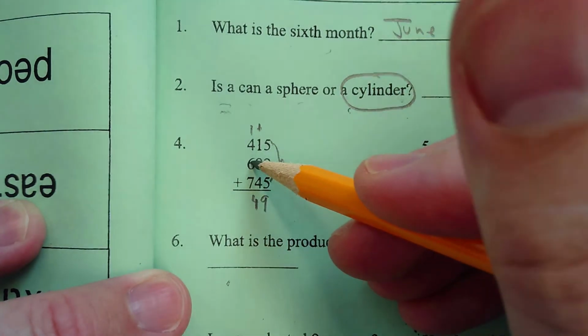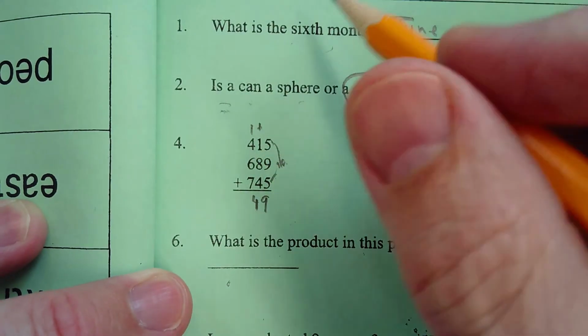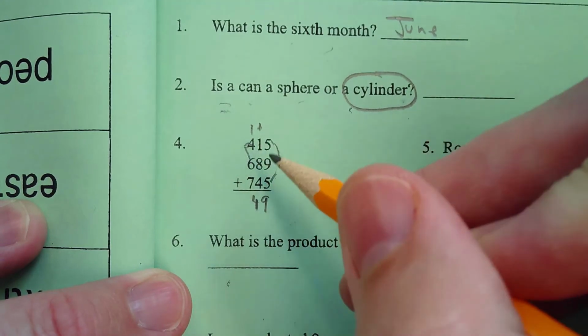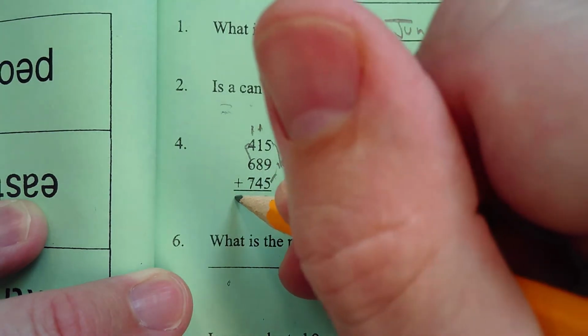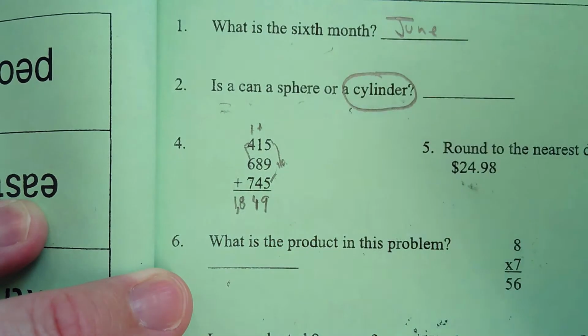And then finally we have a 6 and a 7 and a 4 and a 1. So I know that 6 and 4 is 10, plus 7 is going to be 17, plus 1 more, 18. 1,847.